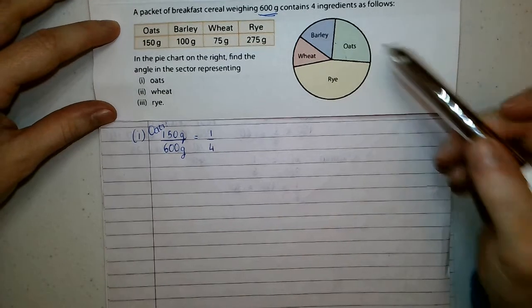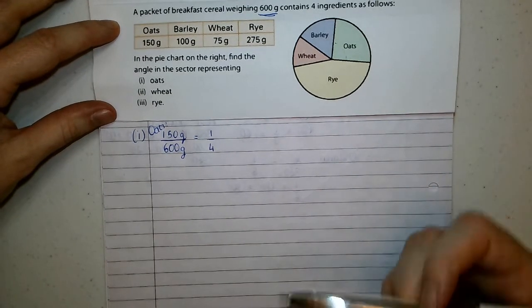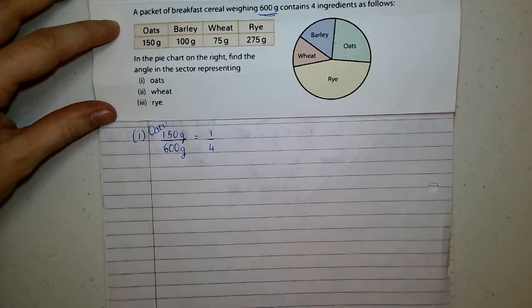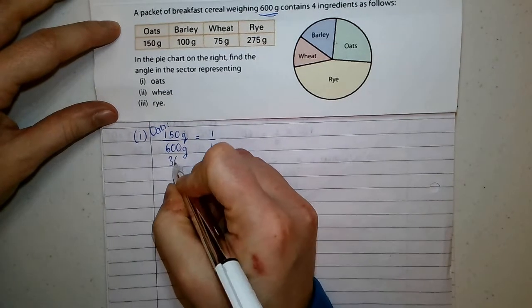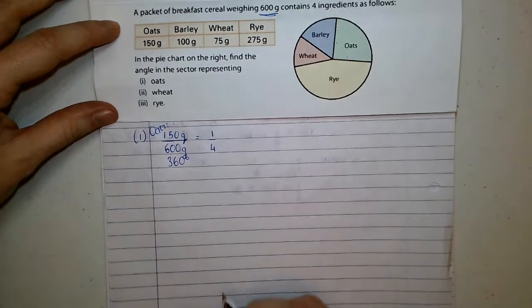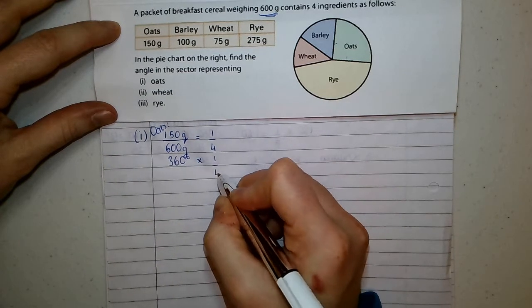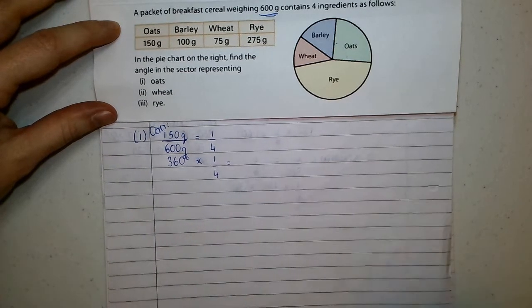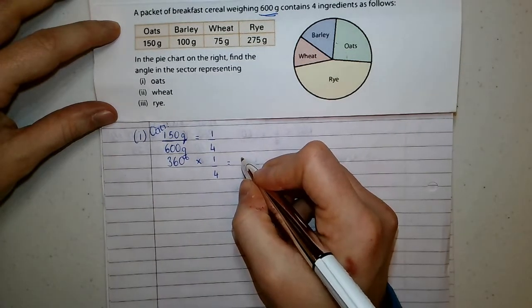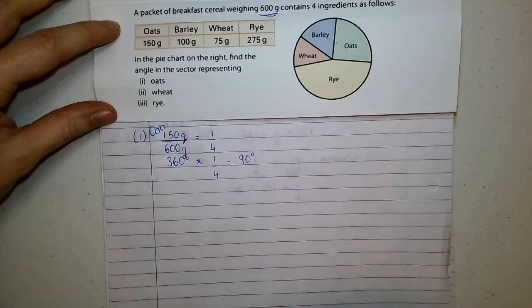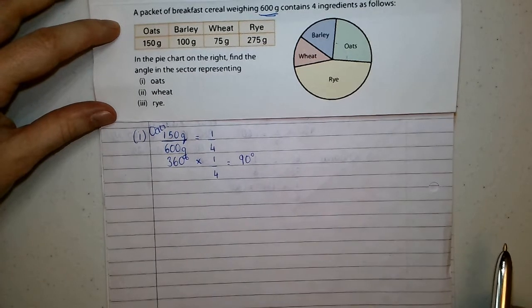And so if we know that 1/4 of the packet is made up of oats, we just multiply 360 degrees, which is the amount of degrees in a circle, and we're going to multiply that by 1/4. So 1/4 of 360 is 90 degrees. So we're finding 1/4 of 360.